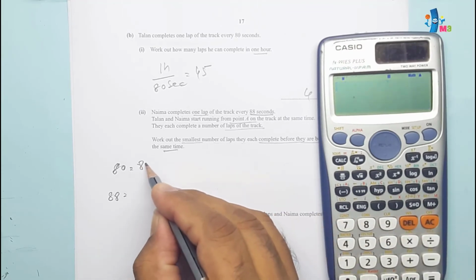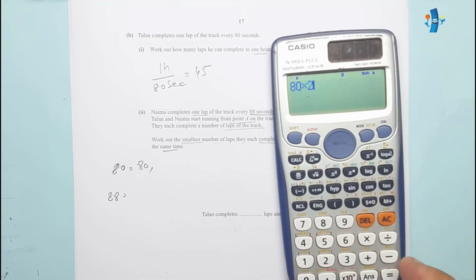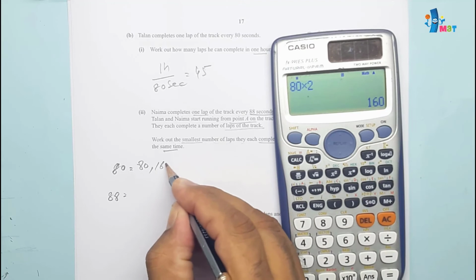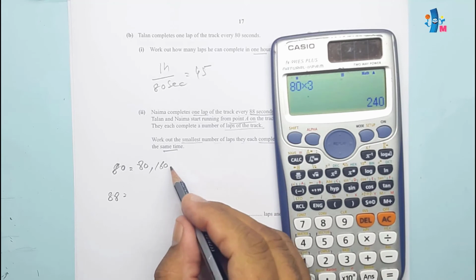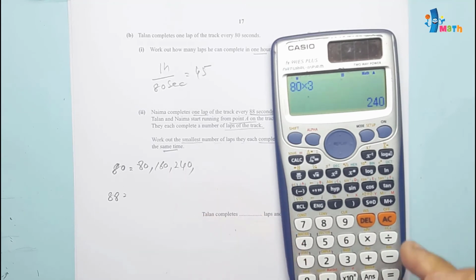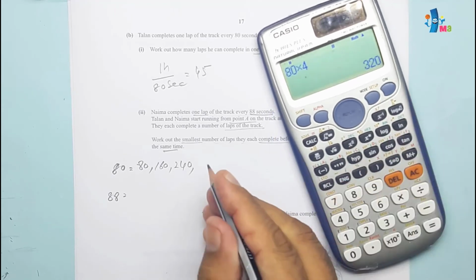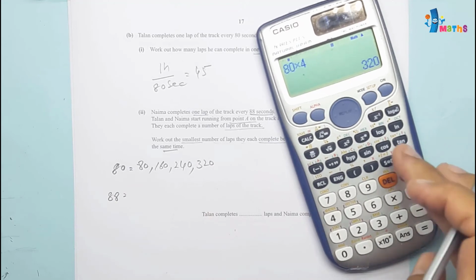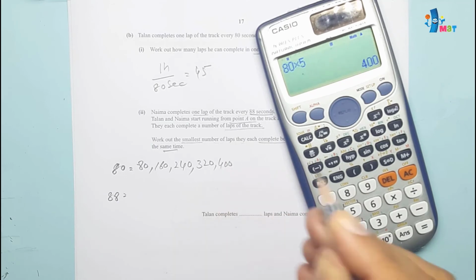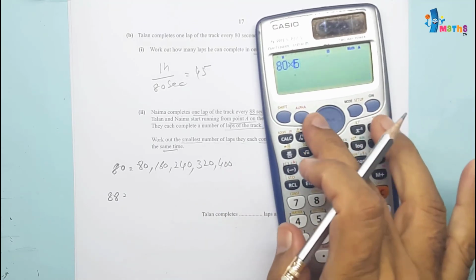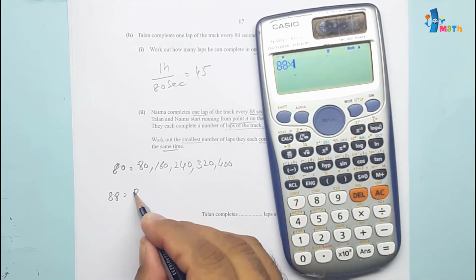So in case of 80, we will be taking 80, then 80 multiplied by 2 will be equal to 160. Then 80 multiplied by 3 will be equal to 240. Then 80 multiplied by 4 will be equal to 320. Then 80 multiplied by 5 will be equal to 400. And side by side we can check 88 also. 88 multiplied by 1 will be 88.